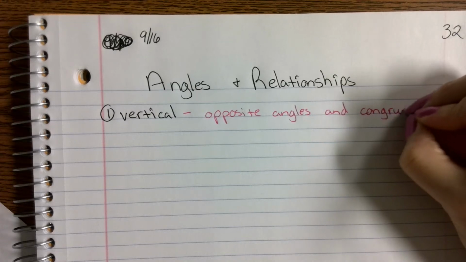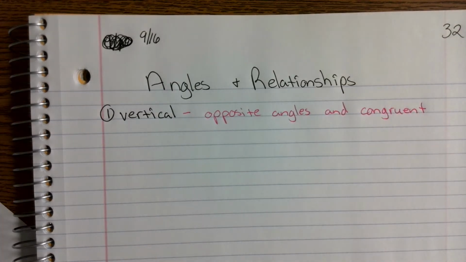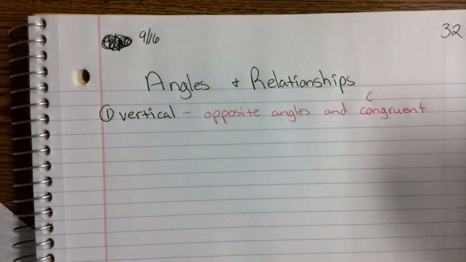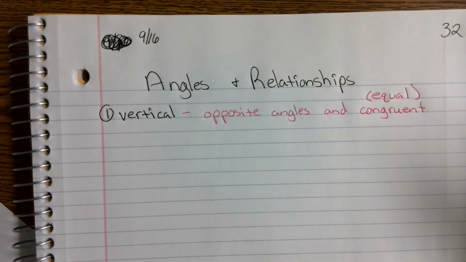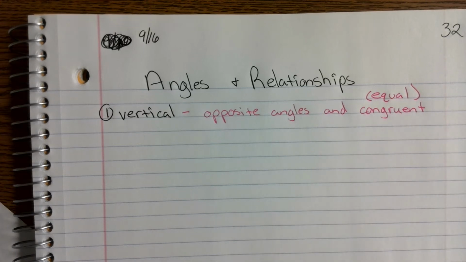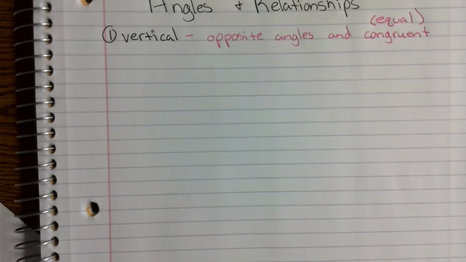What do I mean by congruent? Who can tell me, what does congruent mean? What's another word for congruent? Emiliano? No, that's not what congruent means. Demi? Equal. Okay, now what you're thinking, Emiliano, you're thinking adjacent. That's side to side. But congruent means that they are equal. They are the exact same size in measure. Okay, so I'm going to draw an example down here later to show you some examples of vertical.